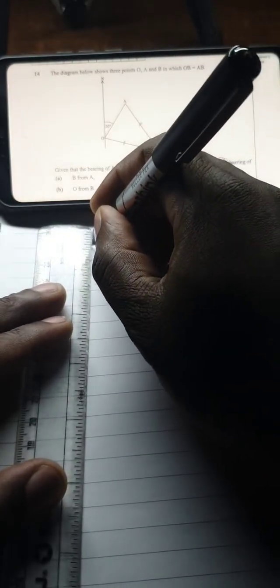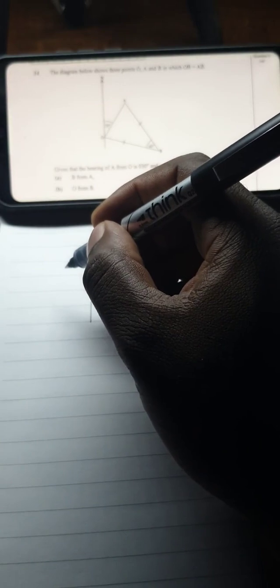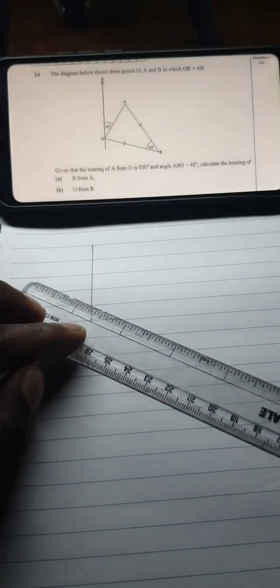Okay, so I know this question is not clear. Let's be clear on that one. I'm going to copy it up so that you can see. Before you start crying that it's not clear, I'm going to copy. So I have that one right here.